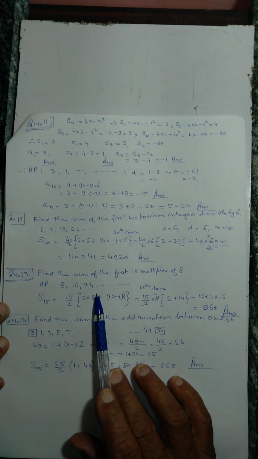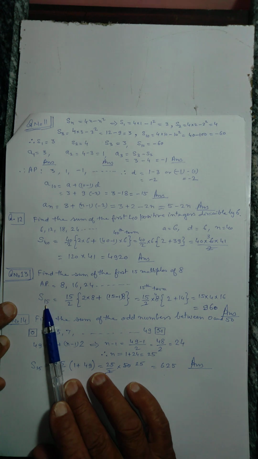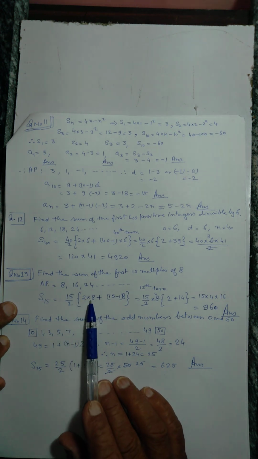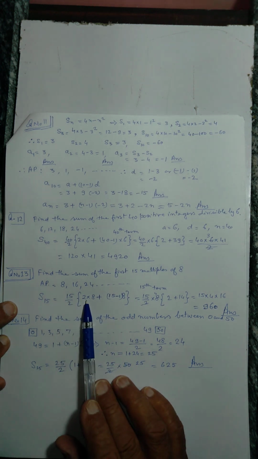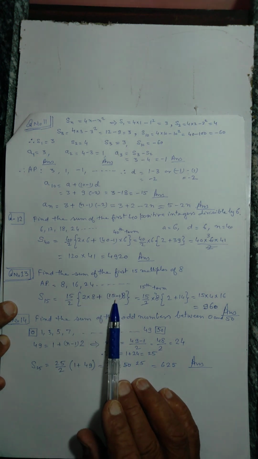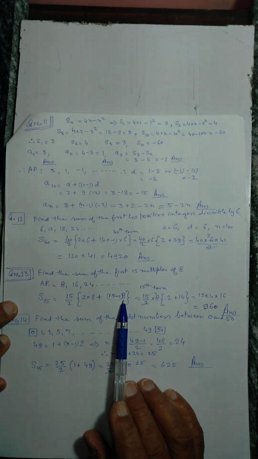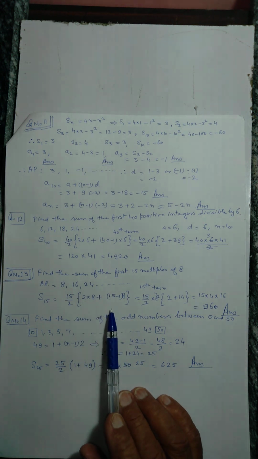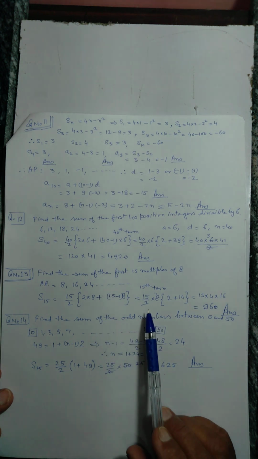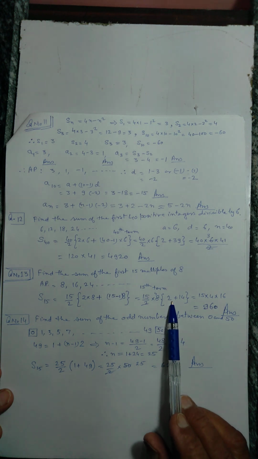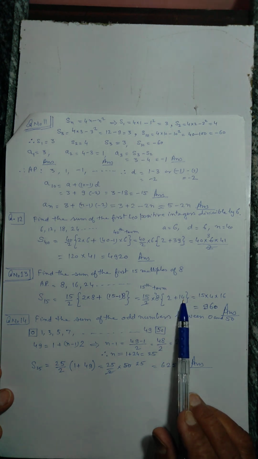So S15 is equal to 15 divided by 2 into twice of 8 plus n minus 1, that is 15 minus 1 inside the bracket, into 8. What is 8? 8 is the common difference. So it will be 15 by 2 into 8 inside the bracket, you will get 2 plus 14.